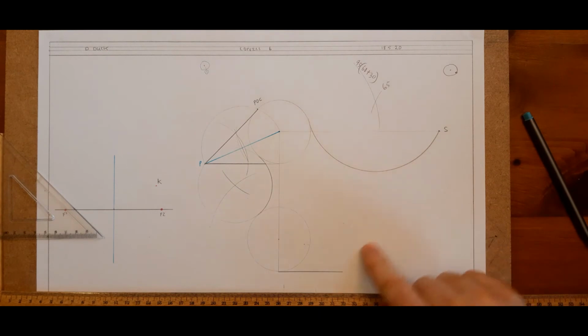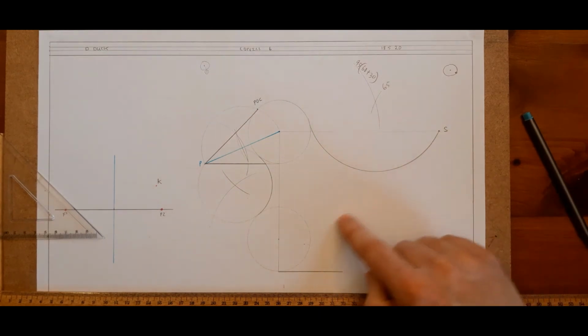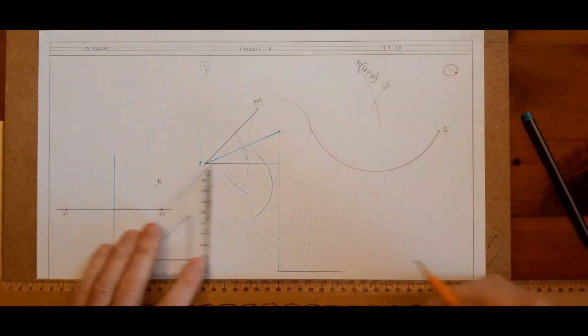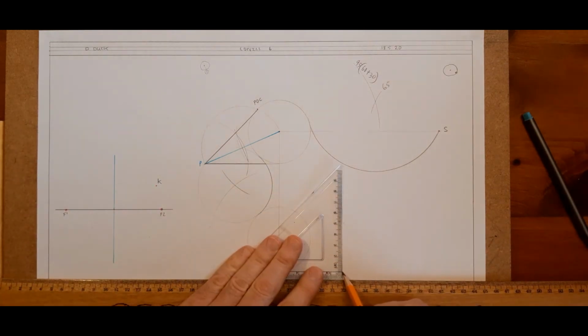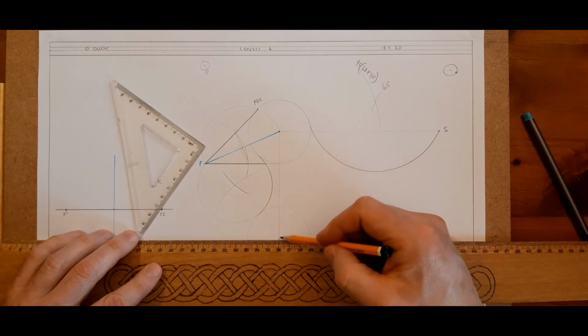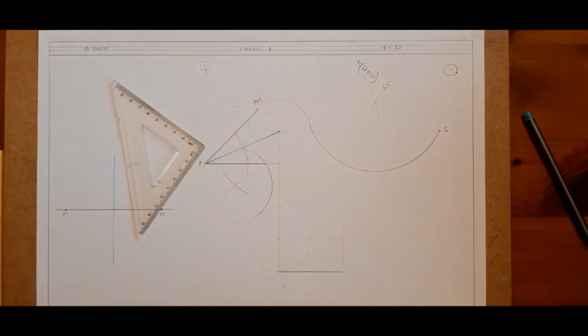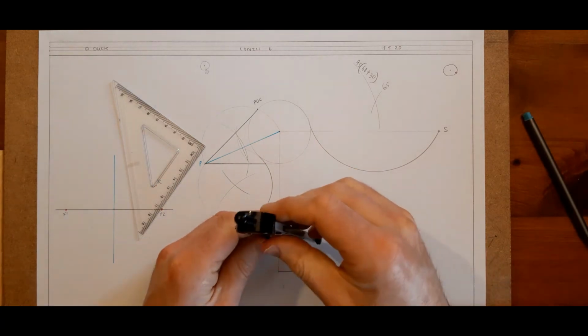Now, we need to finish out this piece down here. I know there's part of a circle radius 30 over here, so we'll draw that in. Set your compass to 30 there.